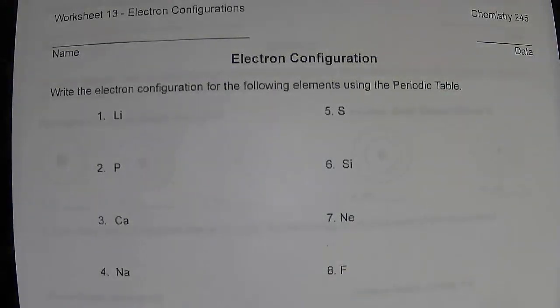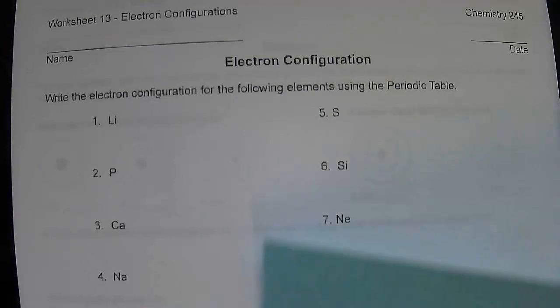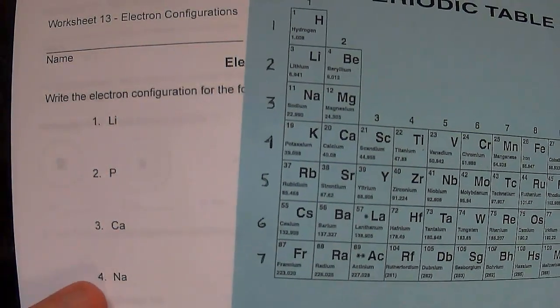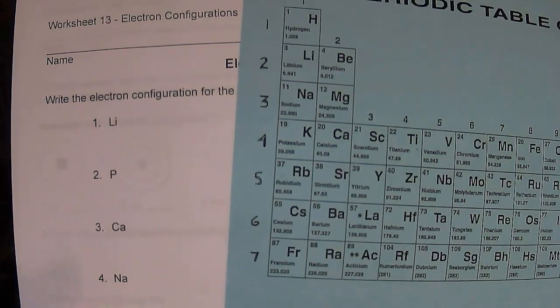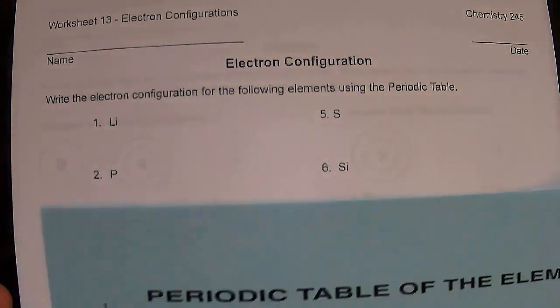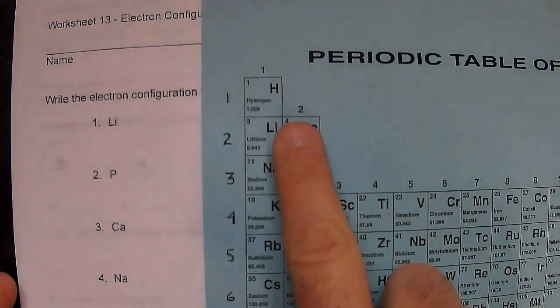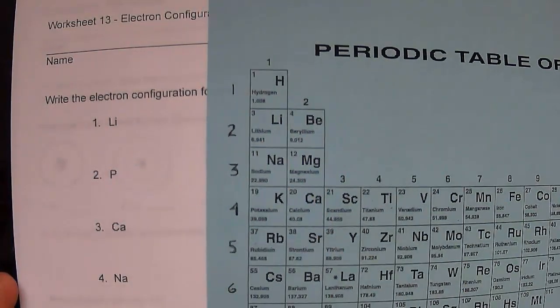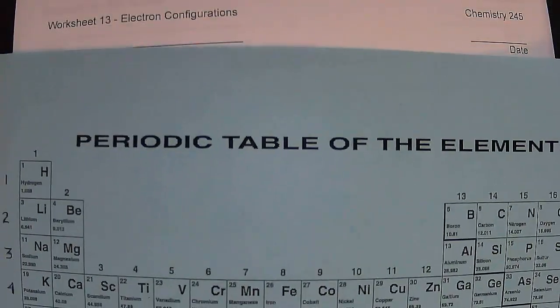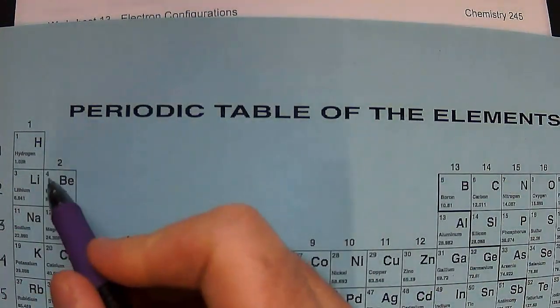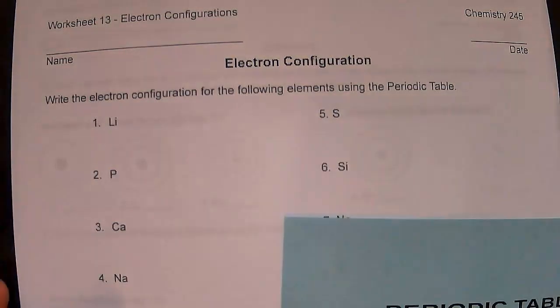Hey everybody, this is the electron configuration worksheet, and we're going to need the periodic table to do this, and we're going to have to remember what we learned about orbital box diagrams. So let's get started here. Lithium is here. If we're going to do lithium, we can use the periodic table to do this. We can go 1s2, and then 2s1.